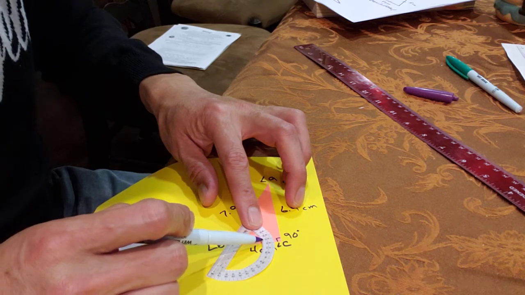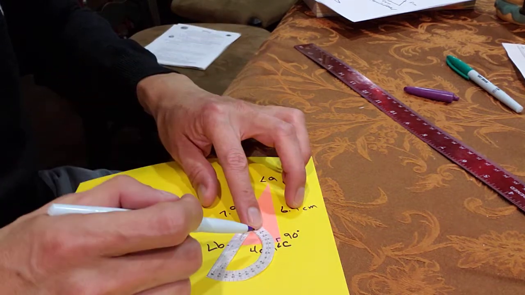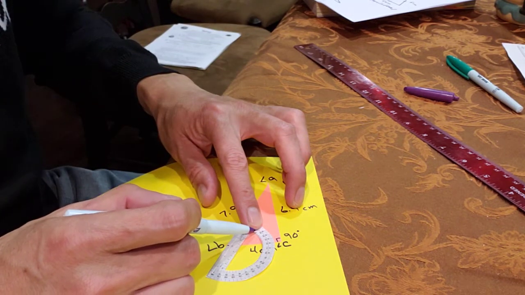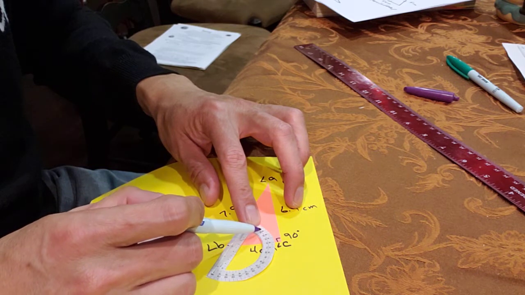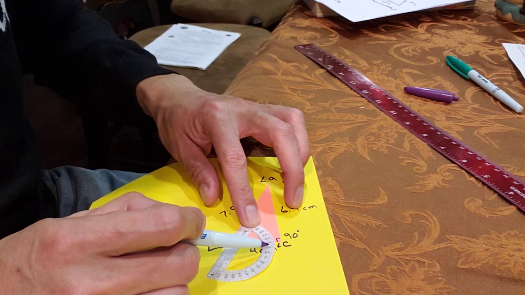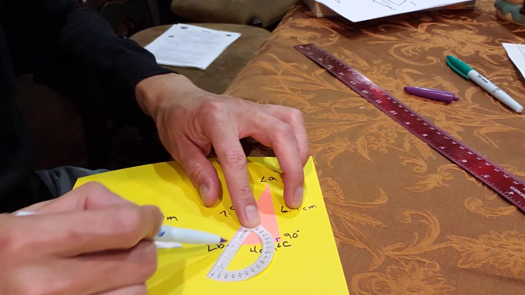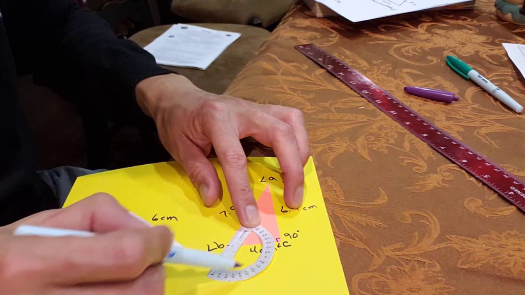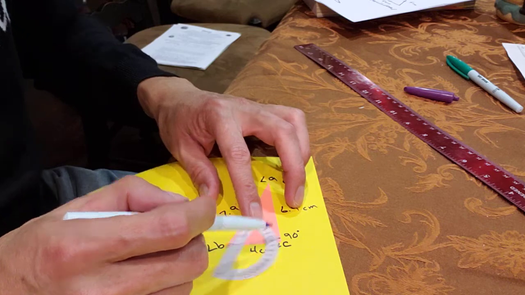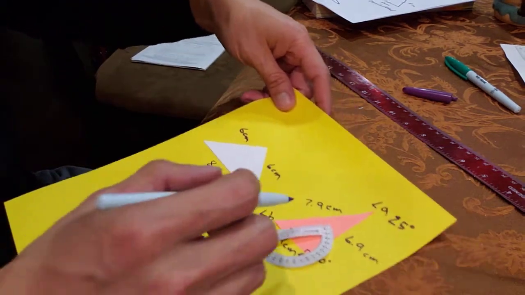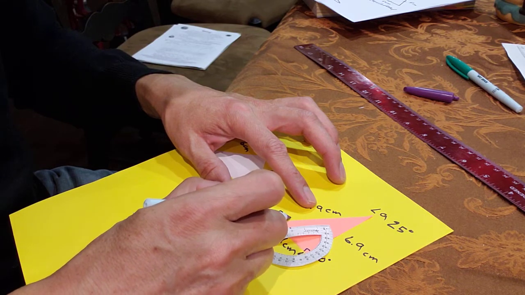I do have about 130 and 120, but that's going over. That's too much. The angle measurements start at 0 and go to 10, 20, 30, 40, 50, 60, 70, 80, 90. If it's all the way open, like a straight line, it's 180. We're not close to 180. We're closer to between 50 and 60. We'll call this 55 degrees. Angle B measures 55 degrees.